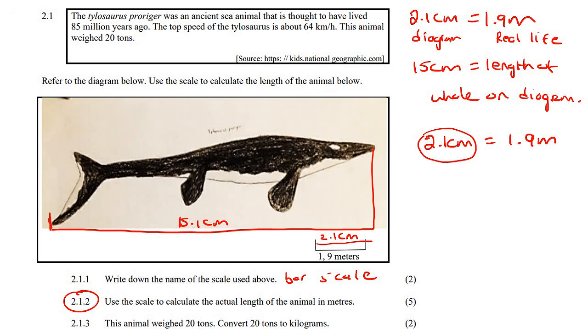Now I need to get that to become a 1. So what I do is I divide by 2.1. But what you do to the one side, you do to the other side. And so 1 centimeter will be the same as, now don't round off because this is not our final answer, so I'm actually just going to write it as a fraction, 19/21 meters. Great. So now we know that 1 centimeter is the same as 19/21 meters.